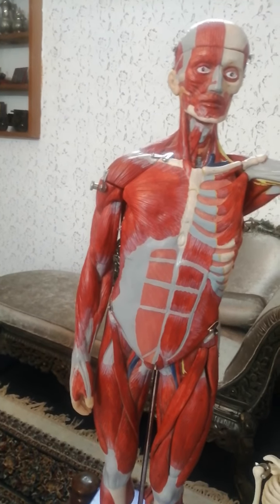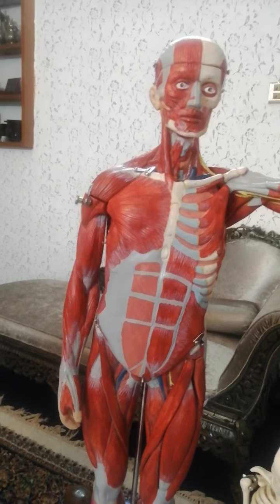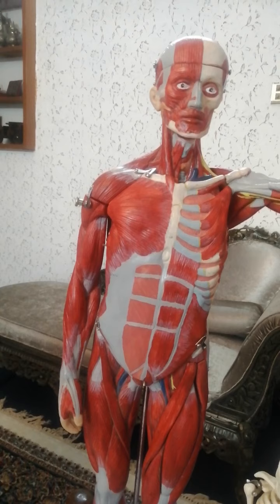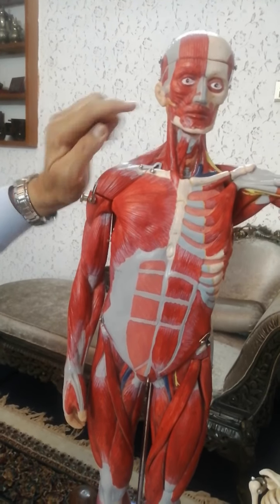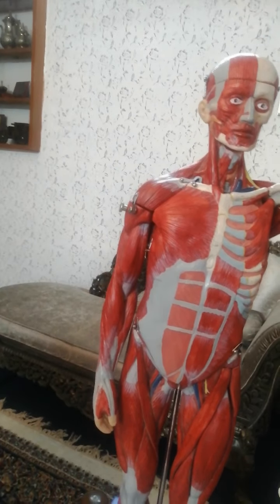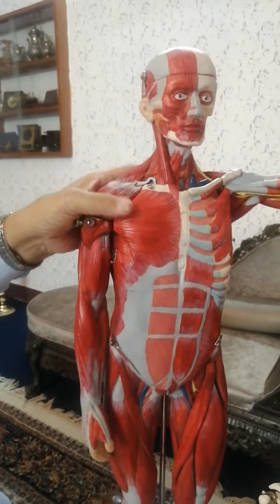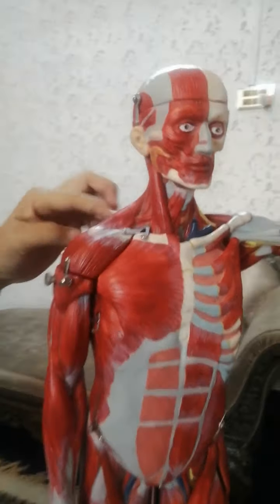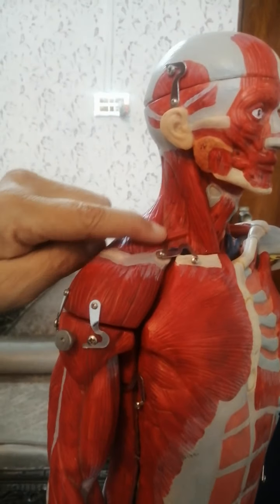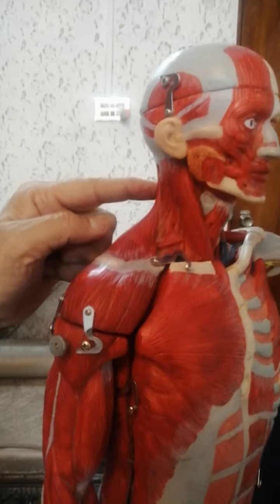And now you look over here. Which one is this muscle? Pectoralis major. Which one is this muscle? Deltoid. And this muscle which you can see in your own neck, this is sternocleidomastoid. And this muscle you see over here, this is trapezius.